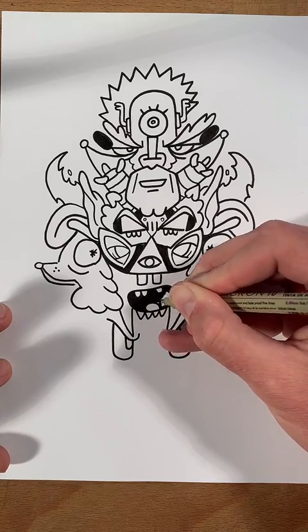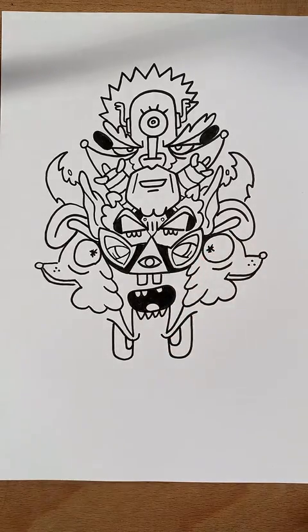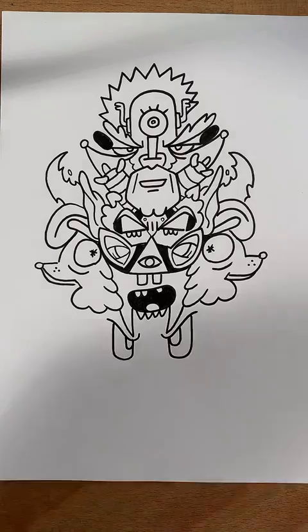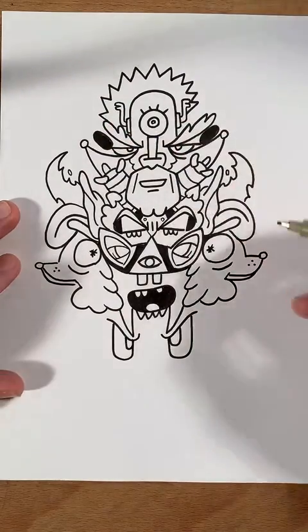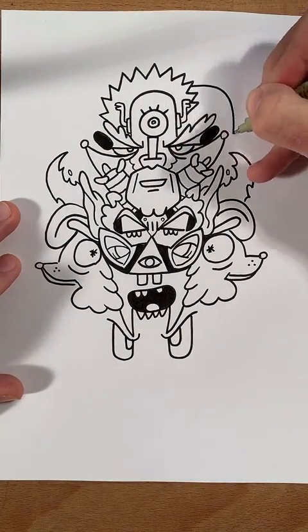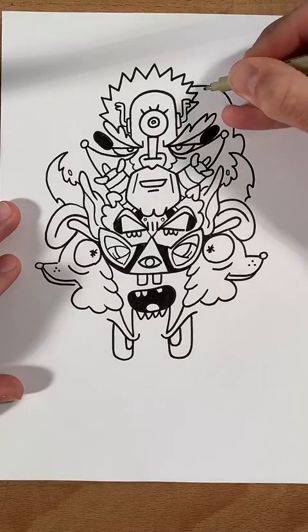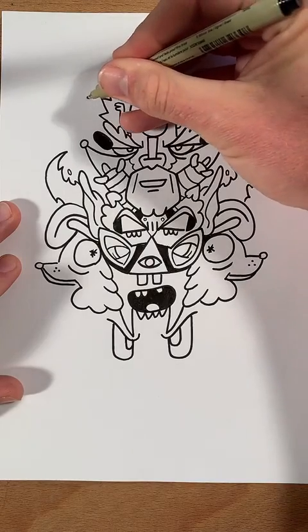Okay, there we go. Let's see, take something else. Avatar. Yeah, let's go for Avatar. What do I want to do for Avatar? I'm going to do the whole side of Aang's head here, coming out the other side too.